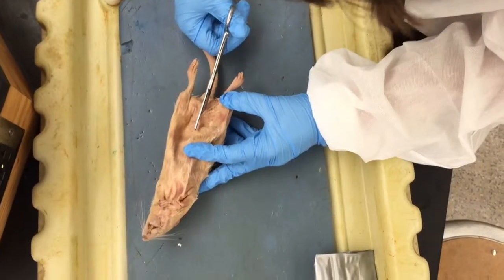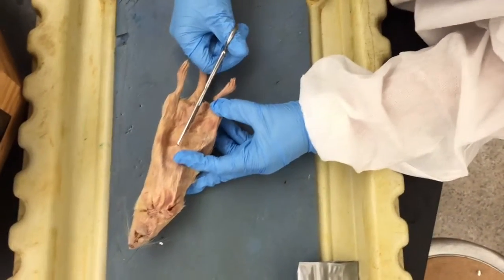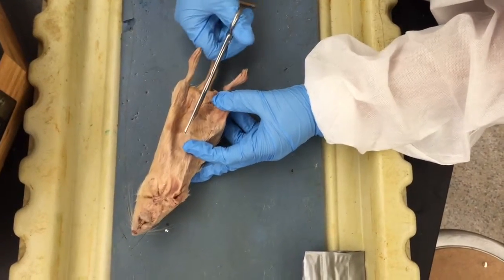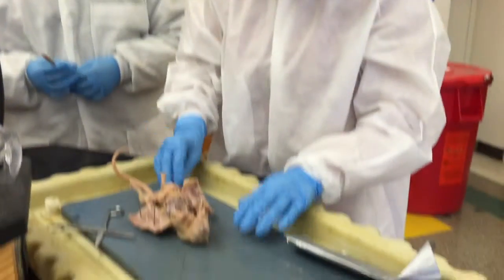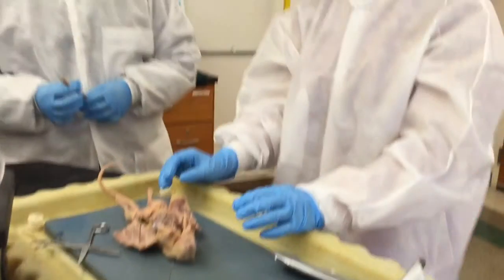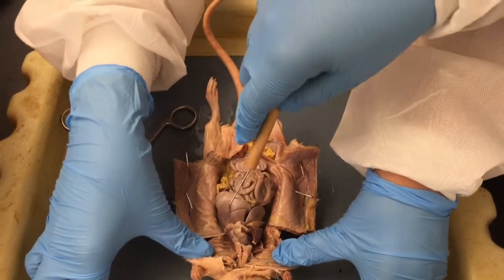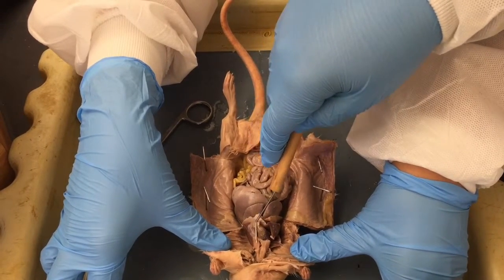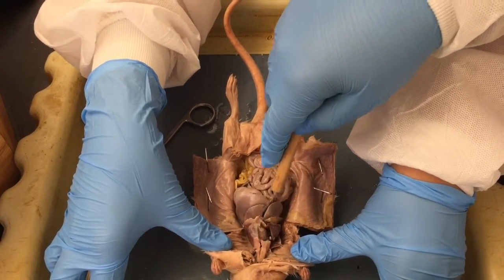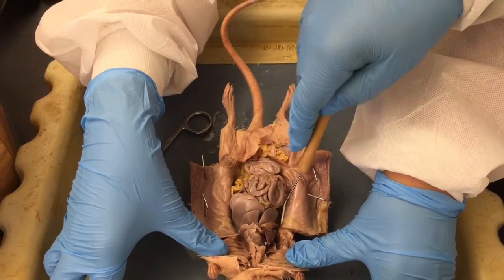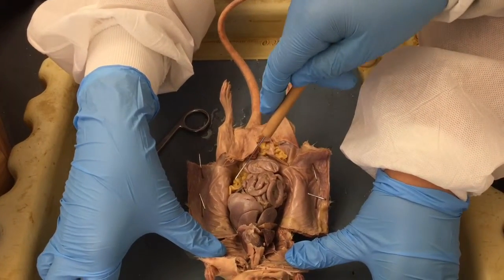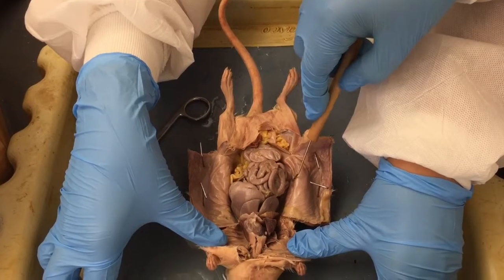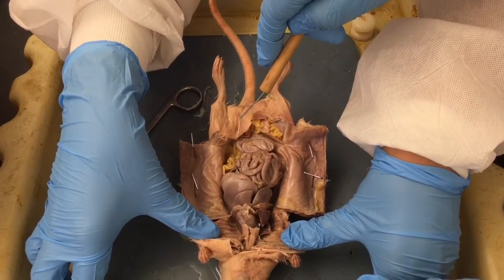So first, I'm going to make an incision on the ventral side of the rat and will pin down the skin. The first things you are going to be able to see immediately are the thoracic and abdominal areas. These two areas are separated by the diaphragm. The abdominal area contains the digestive, excretory, and reproductive organs.